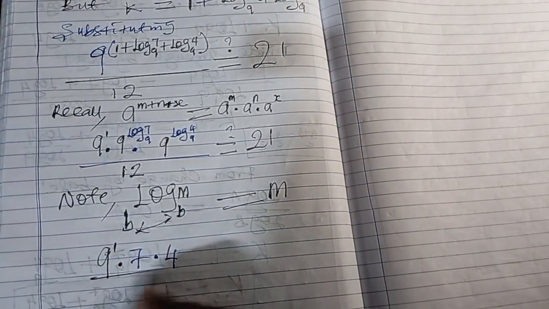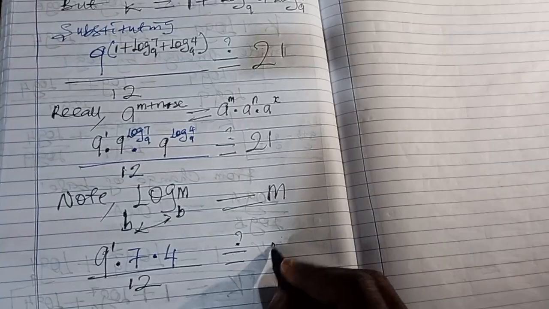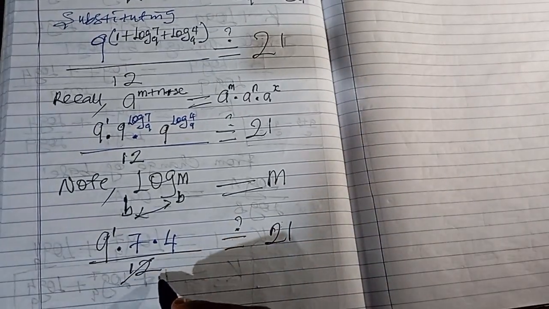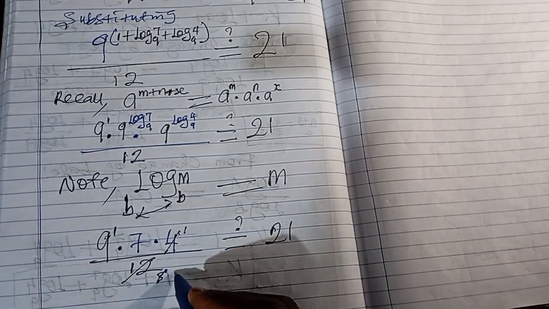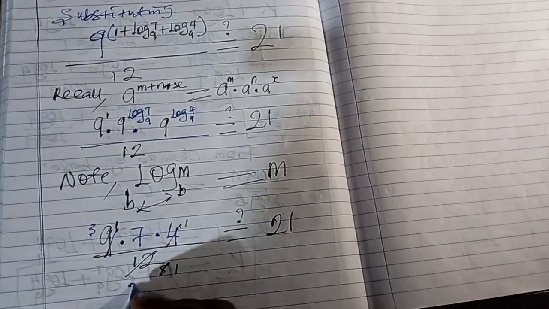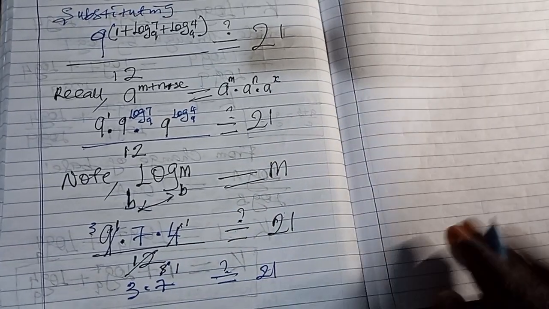Remember, divided by 12 will it give us 21. Okay, if you check here, 4 can go here, you have 3, 4 can go here, 1. Then 3 can go here, 1, 3 can go here, 3. So we have 3 and 7. 3 multiplied by 7, will it give us 21? Yes.